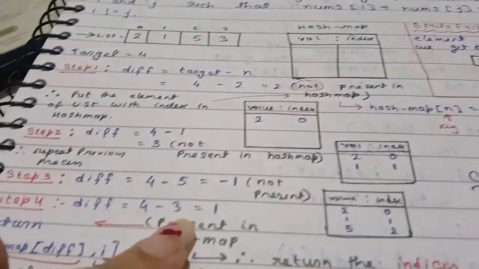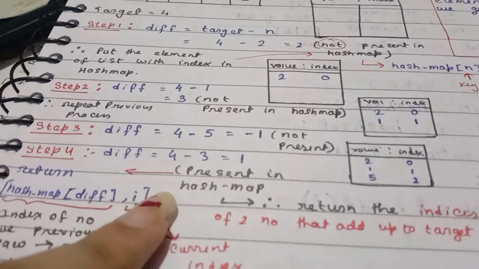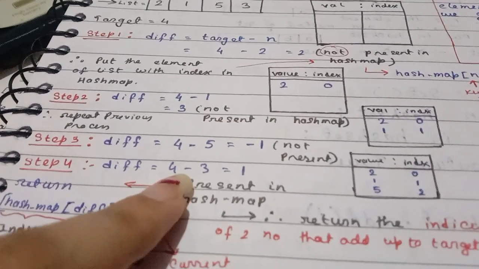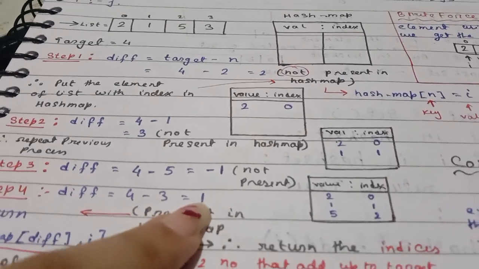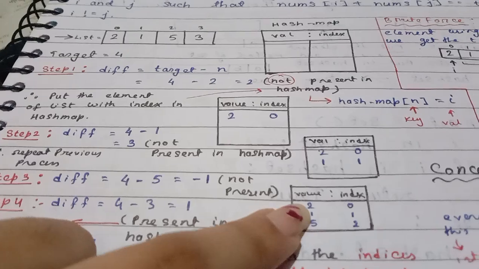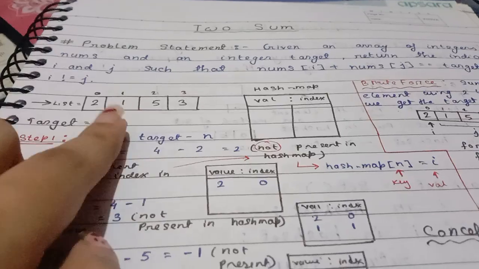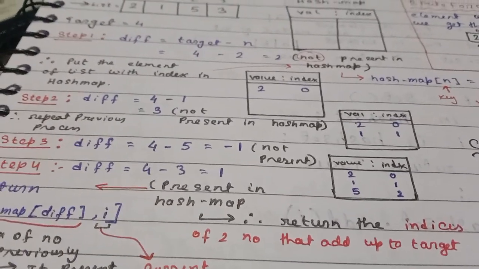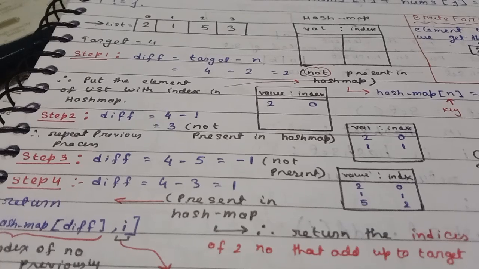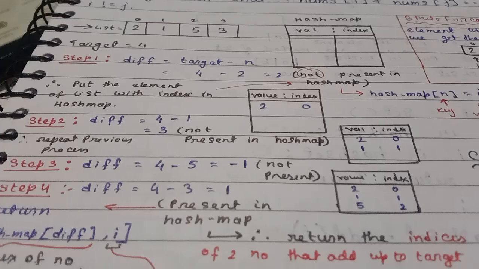But see here, when we check the element 3, target minus n, where n is 3, the answer is 1. When we search for this in the hash map, we already have 1 in the key. So when the element is present in the hash map, that means it is the other element of the pair we already had earlier, and by adding those two elements we get the sum.